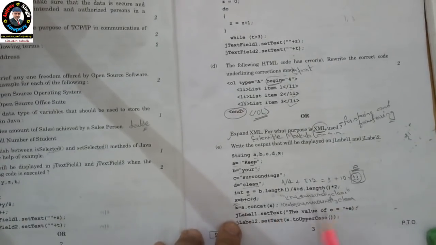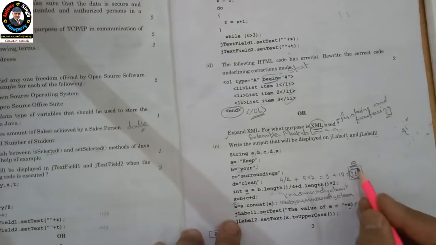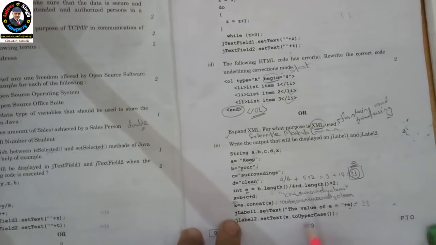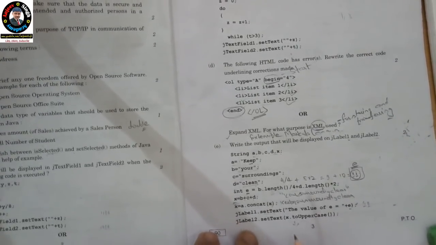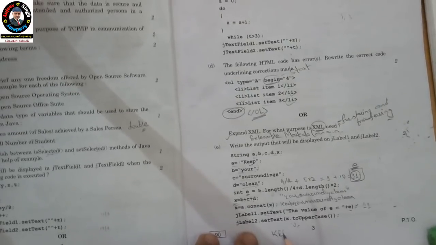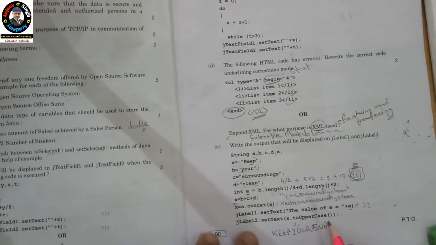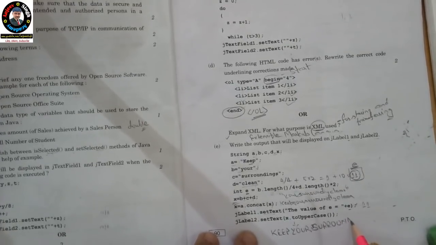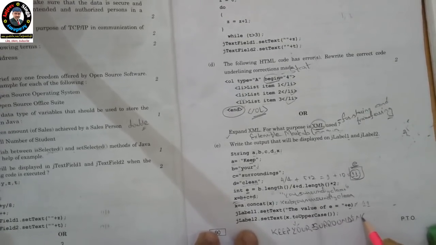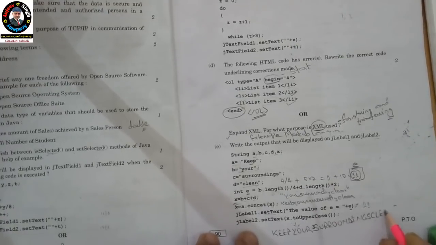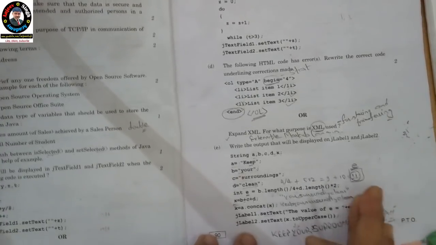Now JLevel 1 dot set text, the value of E. The value of E is what? The value of E is 11. And what is the X dot to uppercase? So what is the output of this? These all characters are printed like this. Keep your, without giving any space. Don't give any space here. Okay. Surroundings clean. So this is the output of this question.